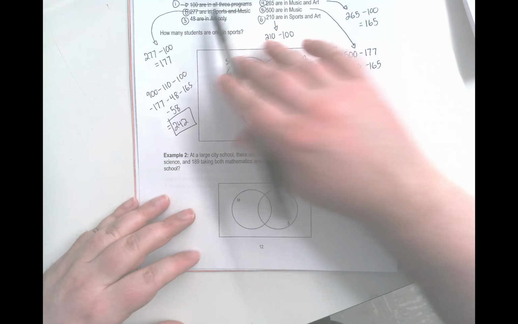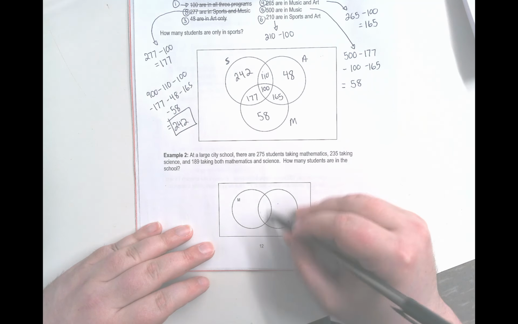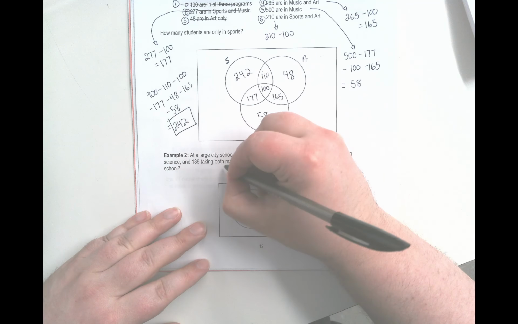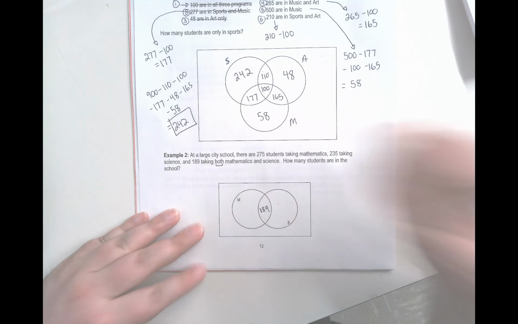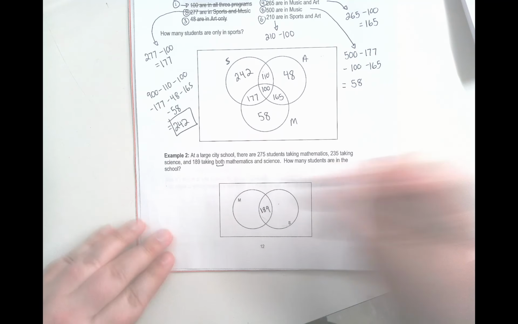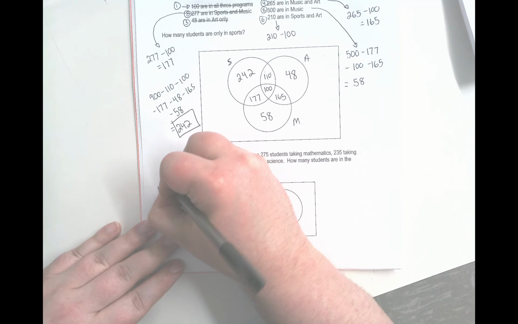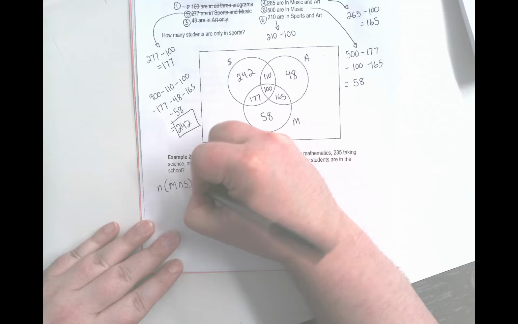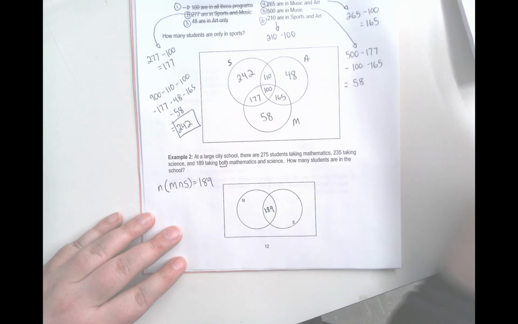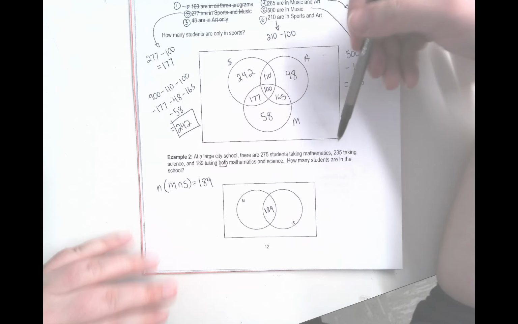But again, I always like starting with the one that we can put in the very middle, the one that is taking both. Okay, so we know that 189 are taking both. If you want to write that using set notation, the number of students taking math and science is 189.